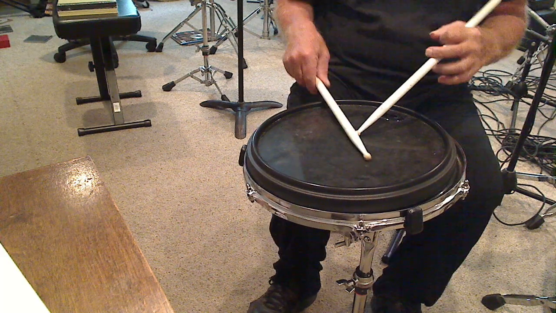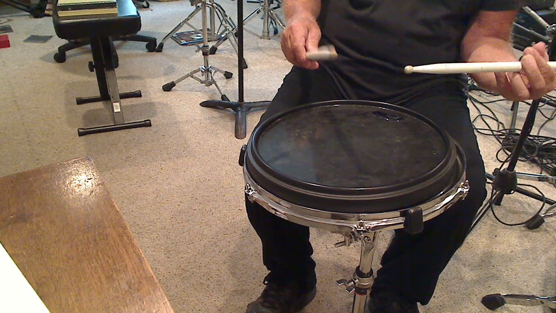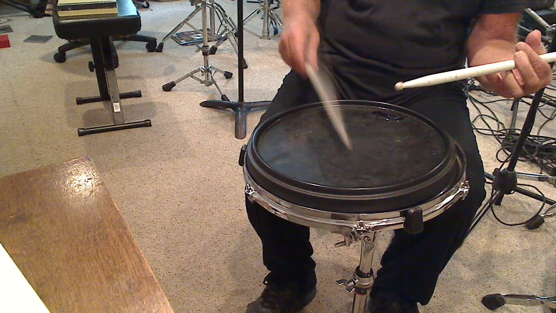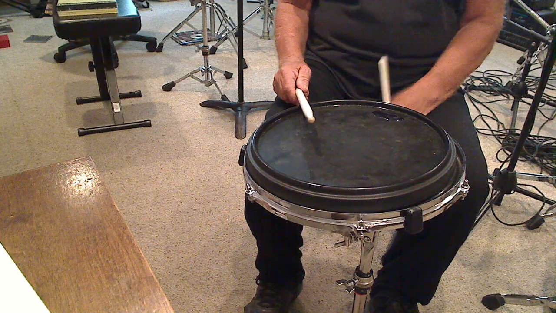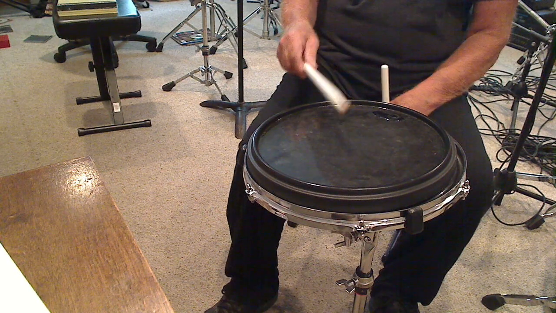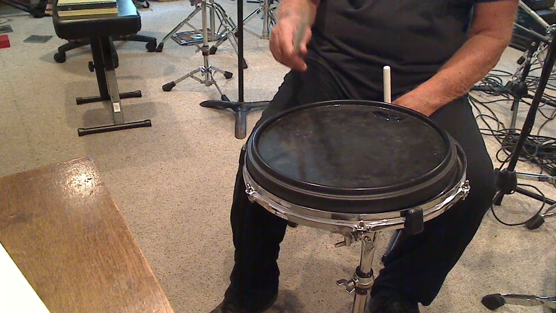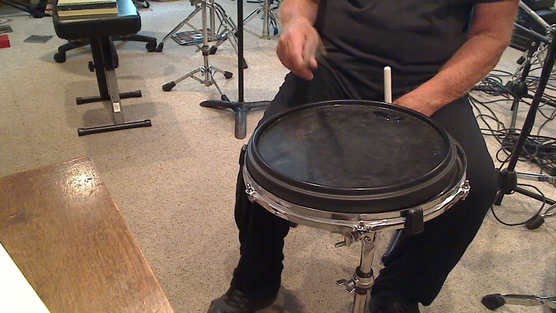Swung, I think of triplet, 1 and 2 and 3 and 4 and 1 and 2 and 3 and 4 and, and so on and so forth. So straight up and down, 1 and 2 and 3 and 4 and, swung, 1 and 2 and 3 and 4 and.